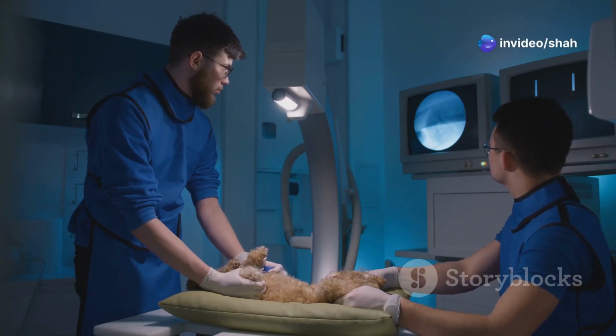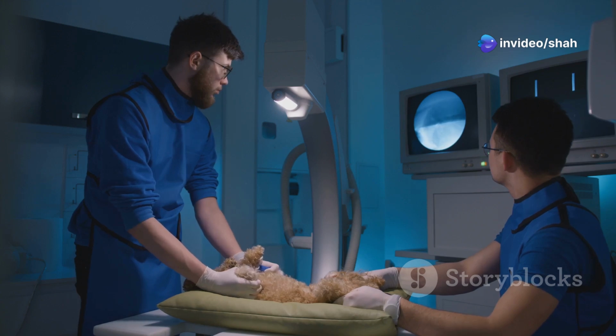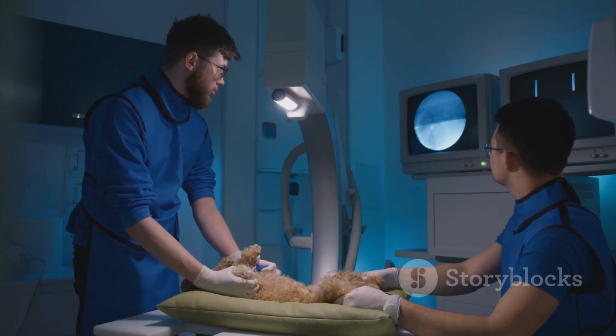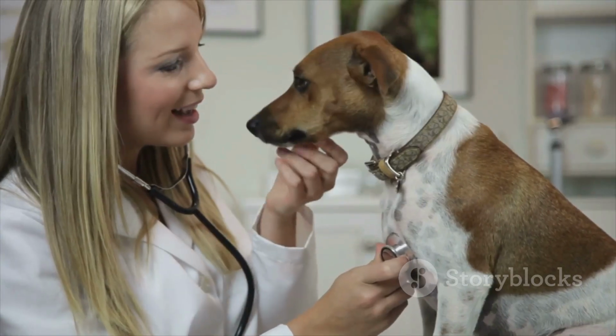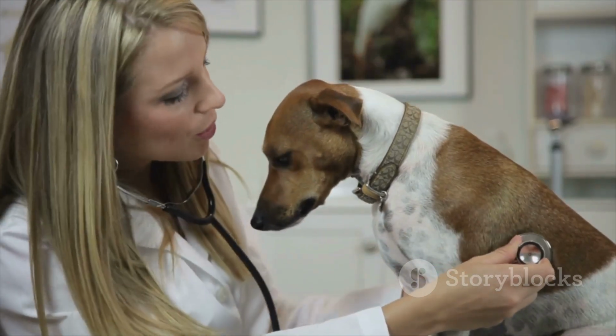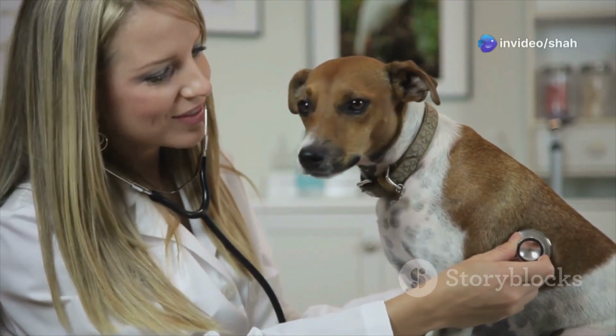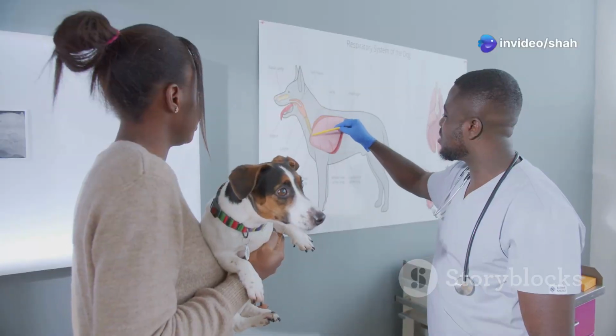Ventilation is the essential process of moving air into and out of the lungs, ensuring proper gas exchange. In veterinary medicine, understanding these mechanics is crucial for diagnosing and managing respiratory conditions in animals. Let's break down the science behind it.